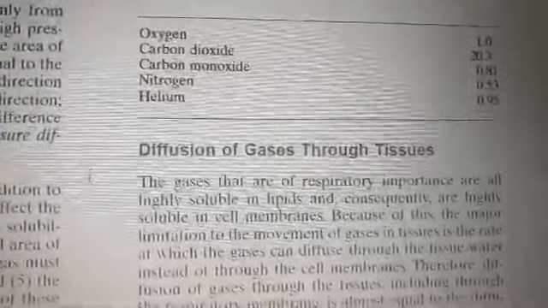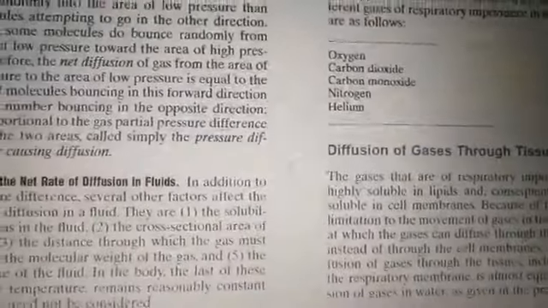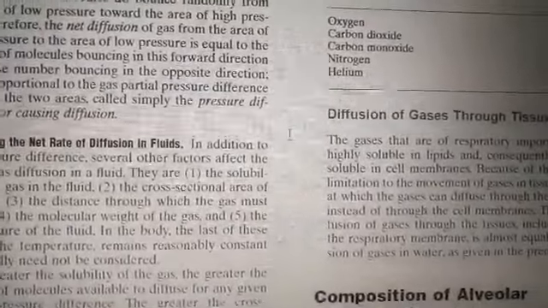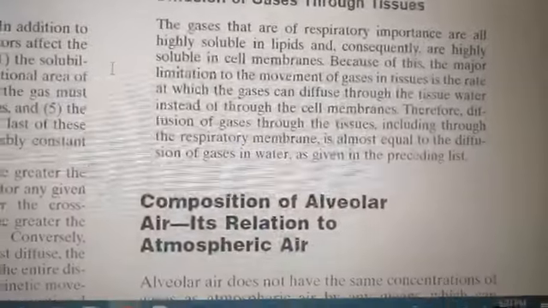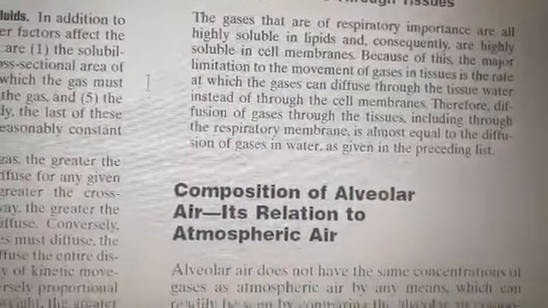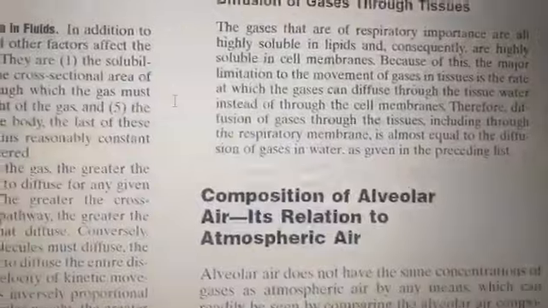diffusion of gases through the respiratory membrane. And we will now continue with the composition of alveolar air, its relation to atmospheric air, in the next lecture.